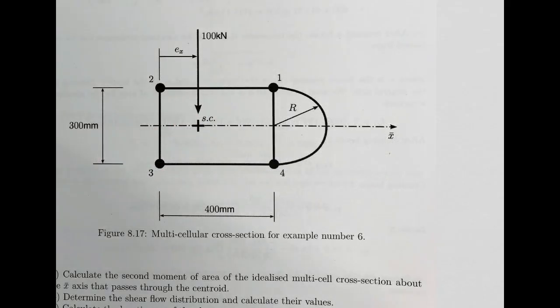Concept I want to introduce here, which is the shear center. So in this example, you have this two-cell cross-section. So you have this cell 1 here. We can say this is cell 1, this is cell number 2, for example. You have 4 booms. And you have a transverse shear force of 100 kilonewtons, which is applied at the shear center of the cross-section.